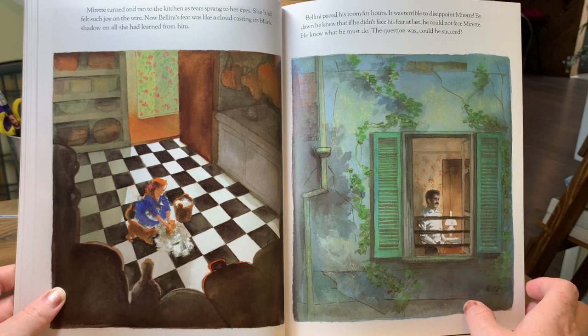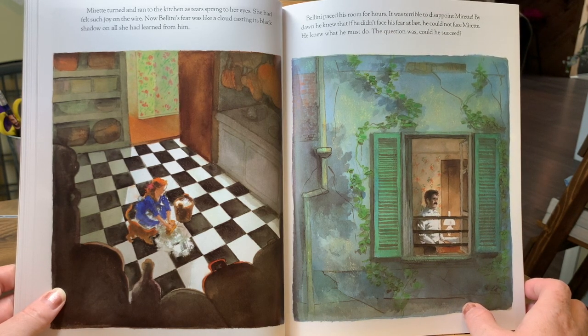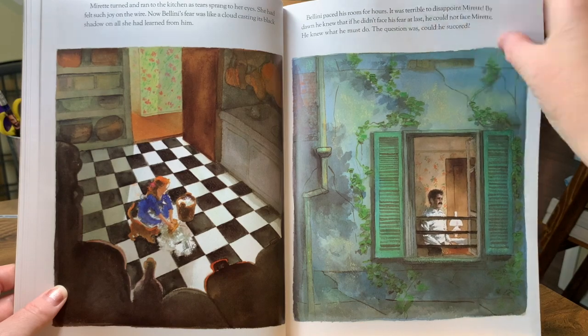Bellini paced his room for hours. It was terrible to disappoint Mirette. By dawn, he knew that if he didn't face his fear at last, he could not face Mirette. He knew what he must do. The question was, could he succeed? Could he do it?